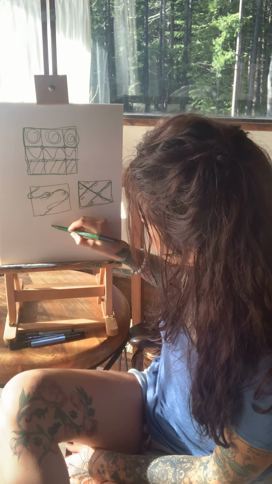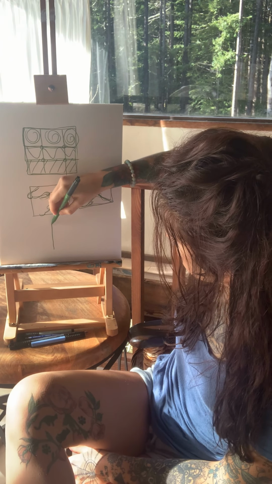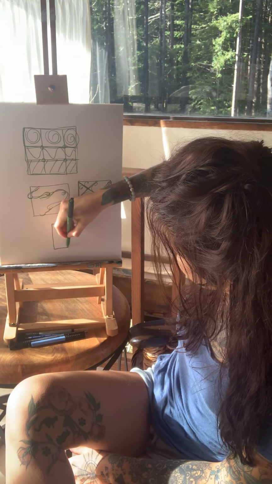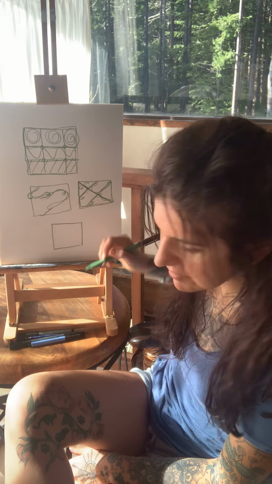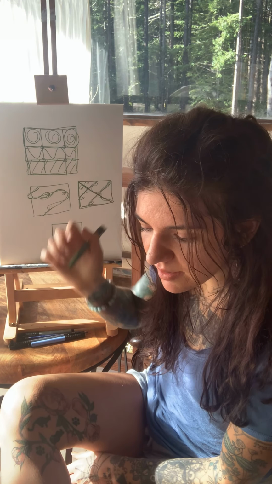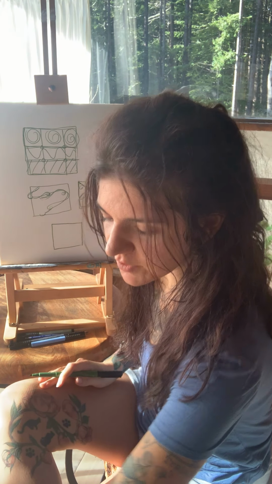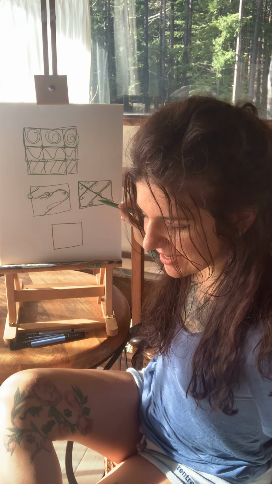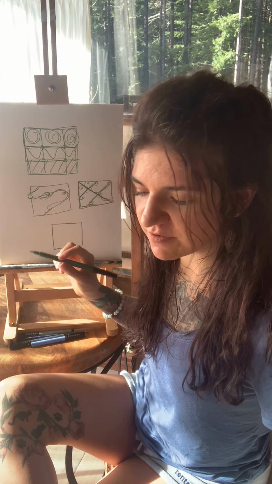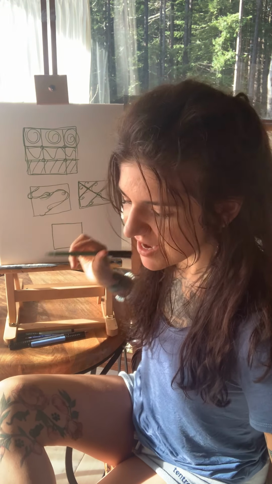And then the last one that we'll talk about today is the golden spiral. And most people know this one as the Fibonacci sequence.